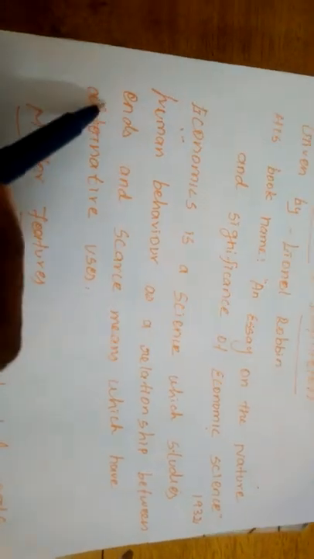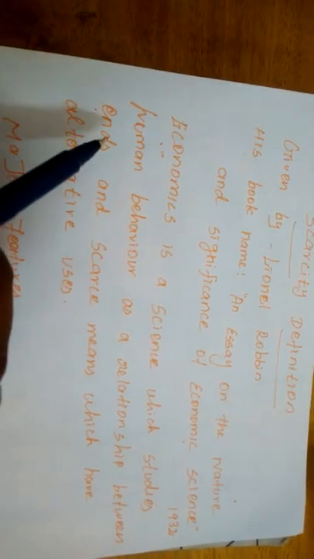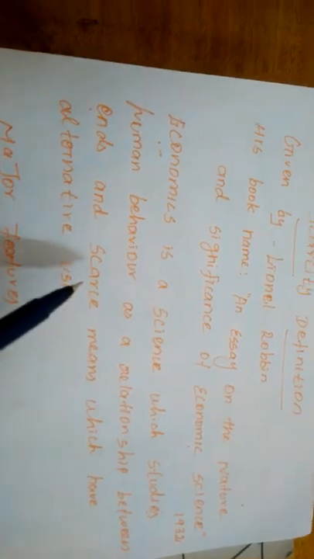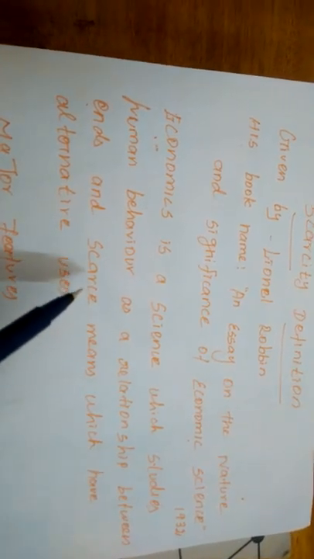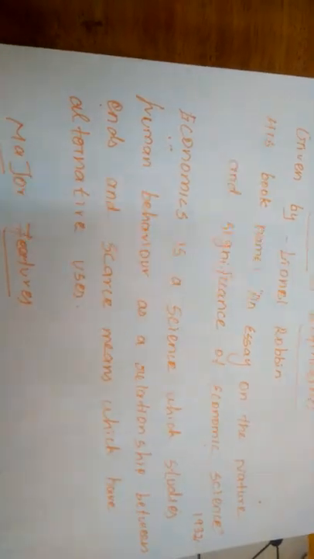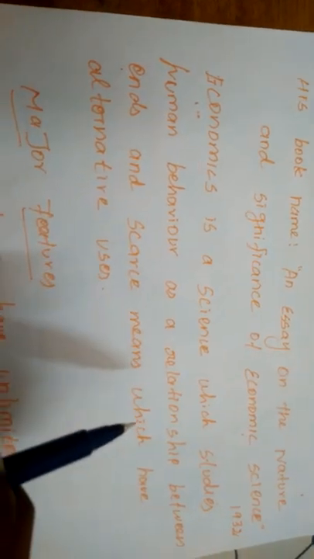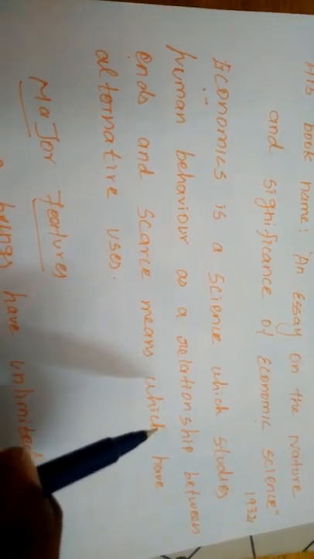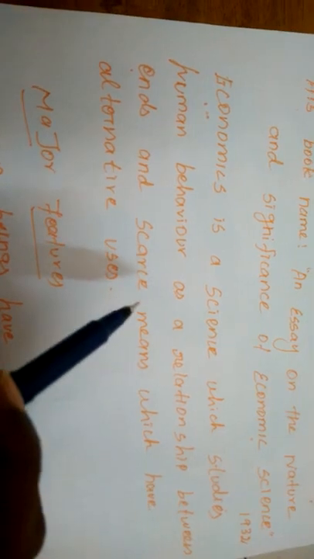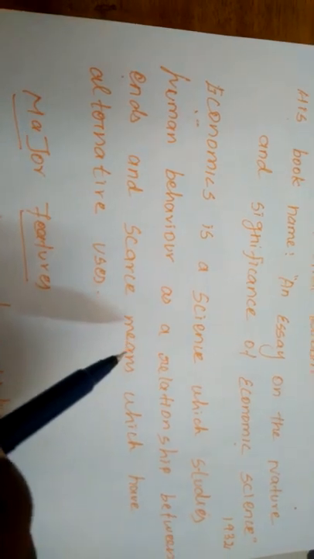Here we have to know that ends mean human wants. The ends mean human wants, and the scarce means is the same idea: unlimited wants versus the shortage of resources. Scarce means is a single word. It is also called a shortage or insufficient resources, natural resources.